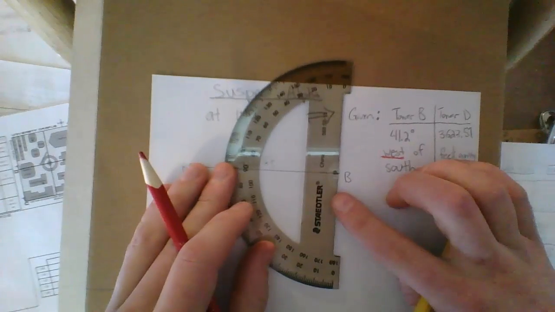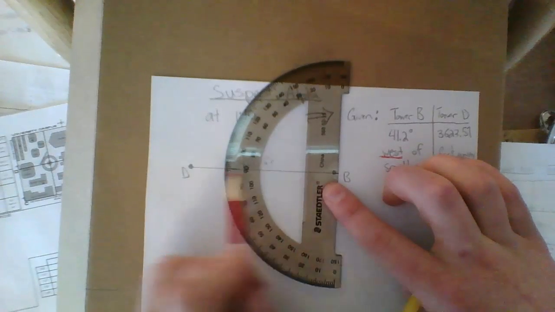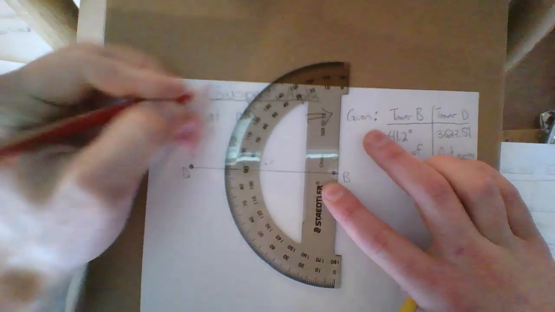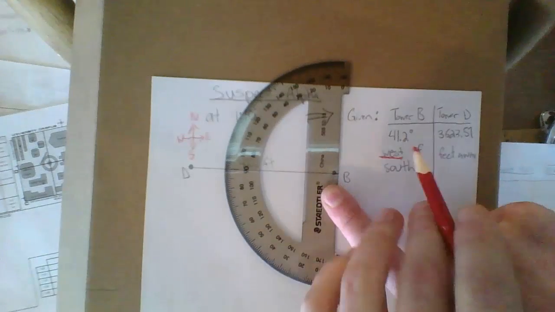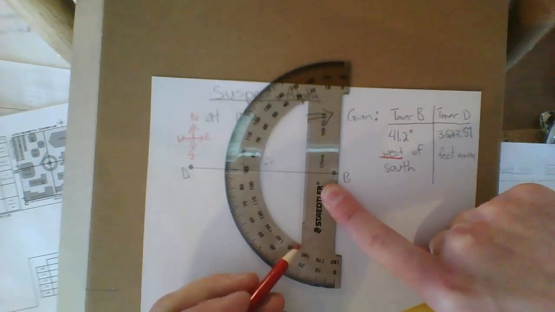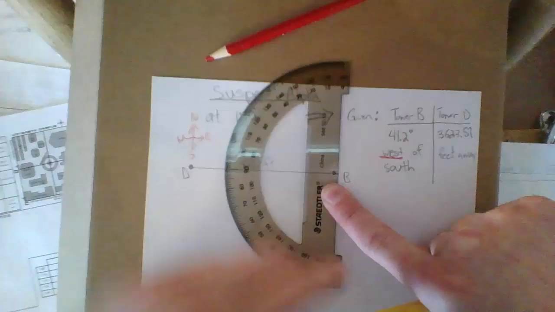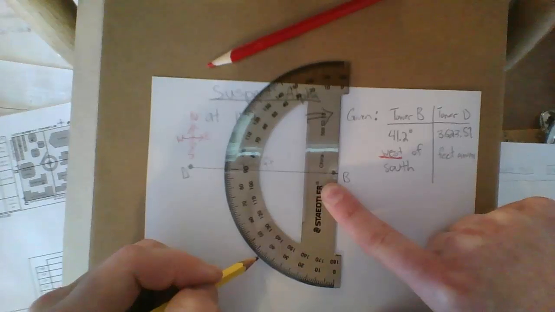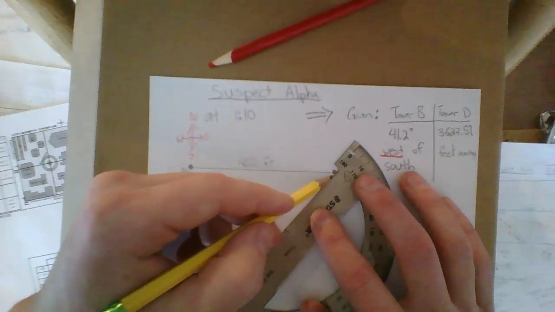So I put my marker on tower B, and point the 90 degrees in the west direction. This is north, south, east, and west. So I'm pointing in the west direction, and it's 41.2 degrees west of south. So I'm on the south arm down here, and I'm going to go 41.2 degrees. Let's count that: 10, 20, 30, 41, and a little tiny bit, something like that. And I'm just going to extend that line.